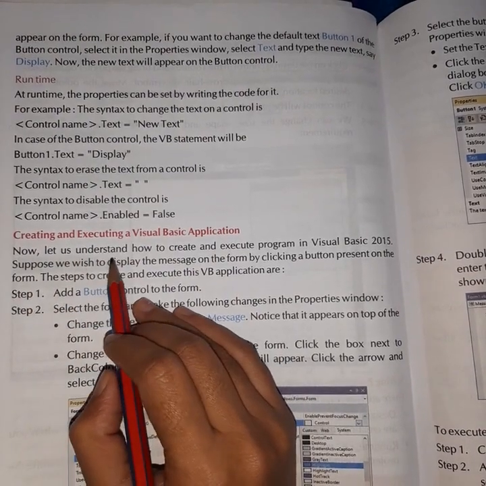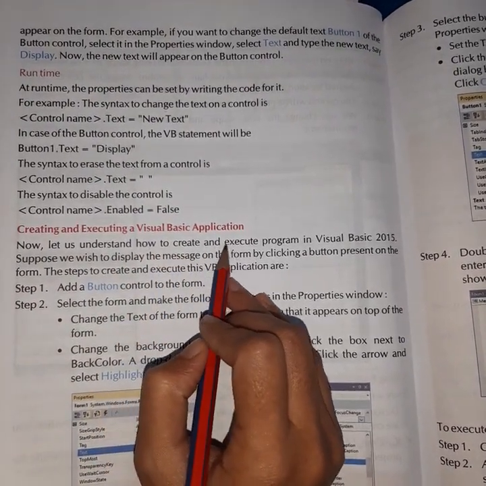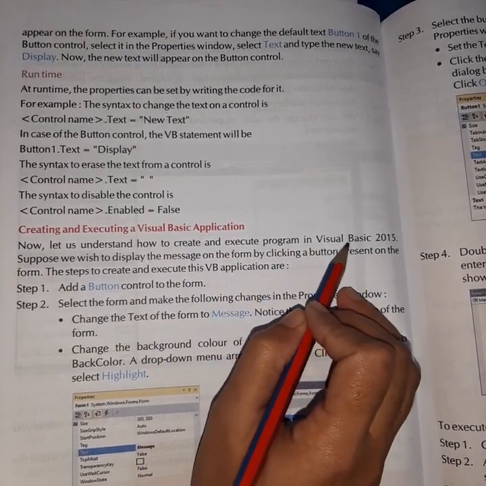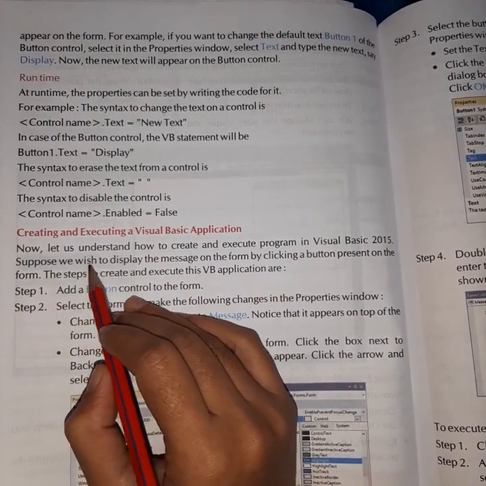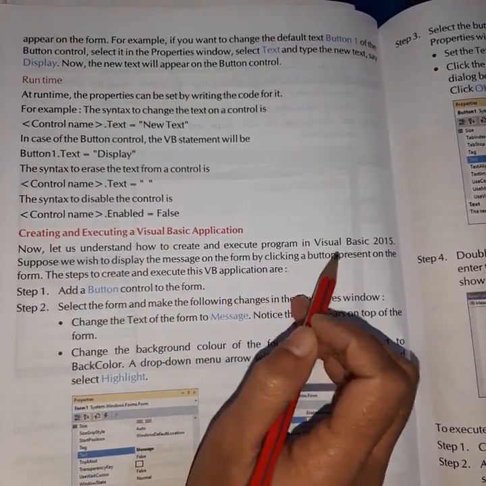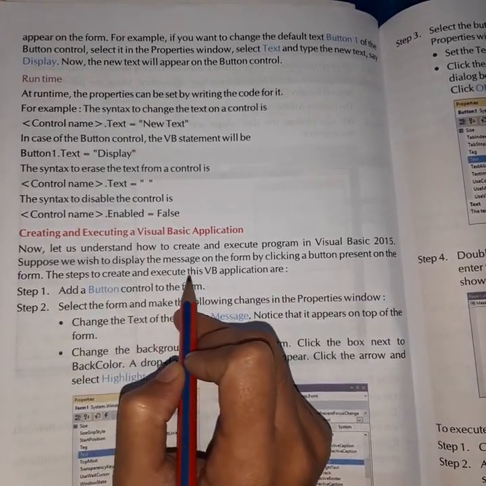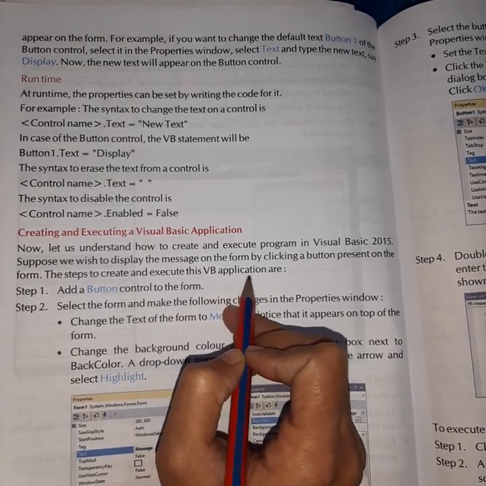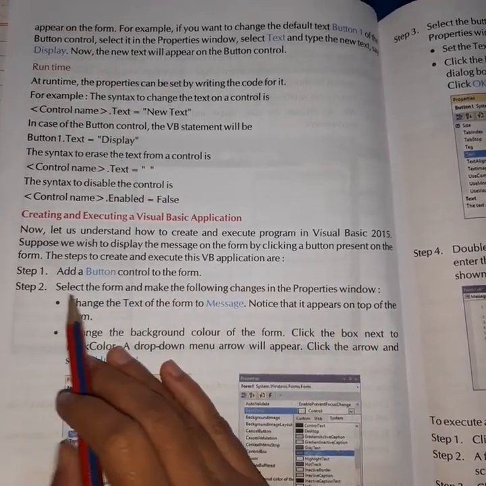Now let us understand how to create and execute a program in Visual Basic 2015. Suppose we wish to display a message on the form by clicking a button present on the form. The steps to create and execute this VB application are as follows.